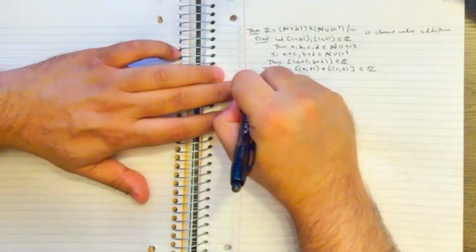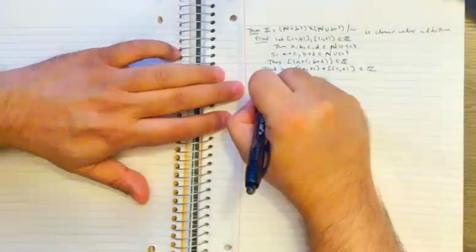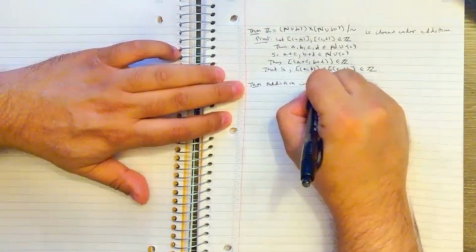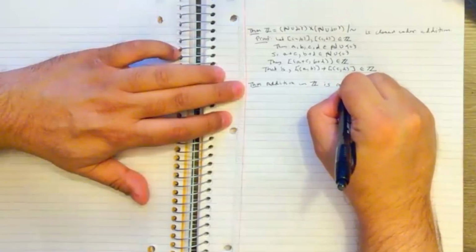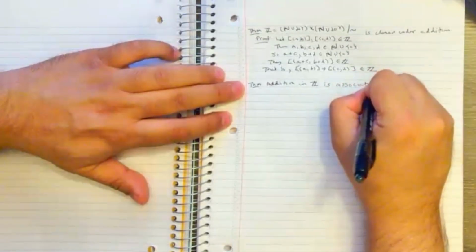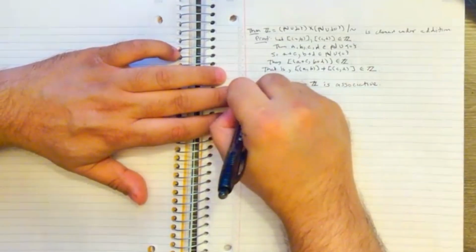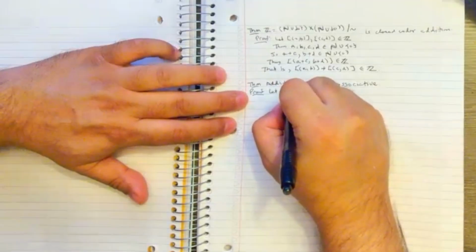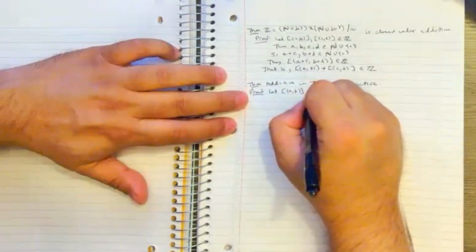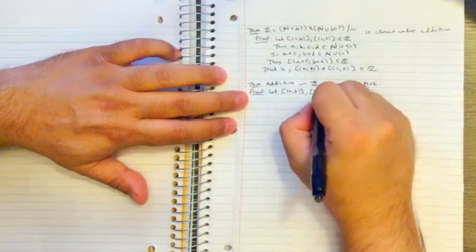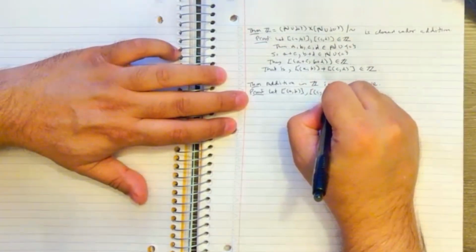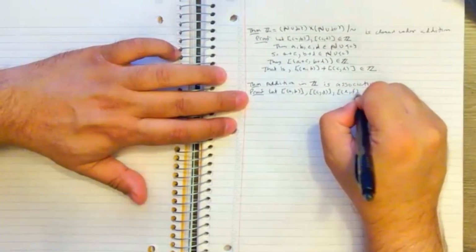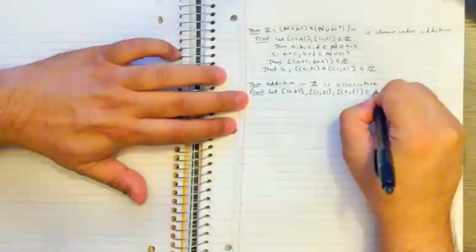So next, we will show that addition in the set of integers is associative. So proof. Let the equivalence class with representative the ordered pair AB and the equivalence class with representative the ordered pair CD and the equivalence class with representative the ordered pair EF all be integers.